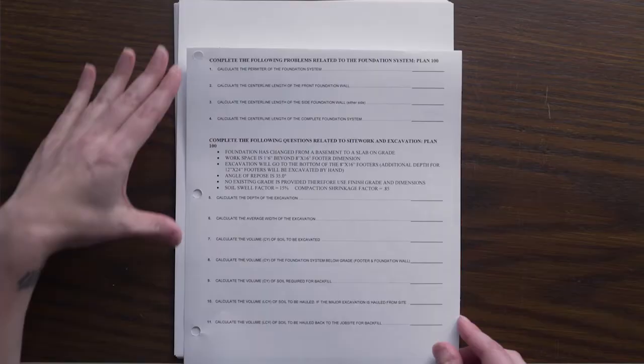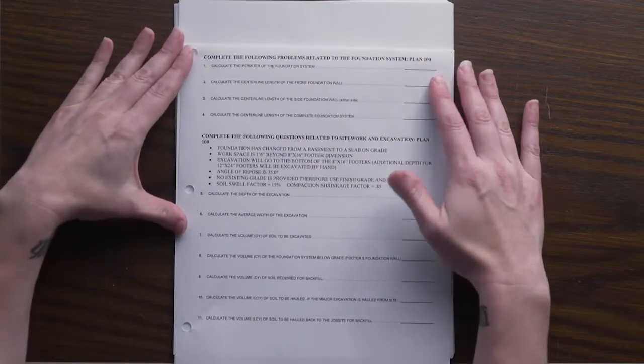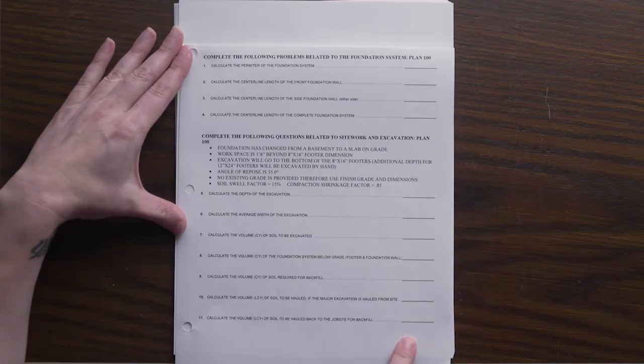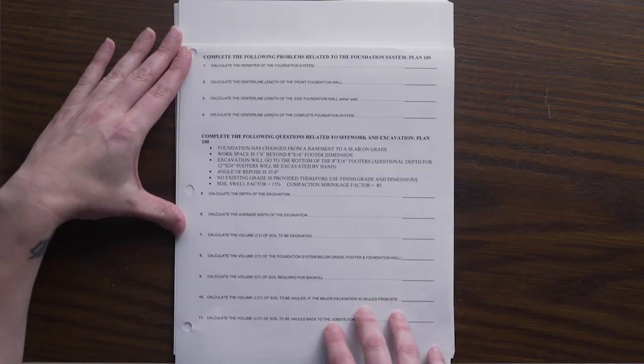This sample problem will cover site work and excavation. We will be basing it off of Plan 100 and some additional information that is provided. The sample problem will be posted to Blackboard, giving you each of the questions as well as the answers, so you'll be able to reference back and see how we calculated those answers.